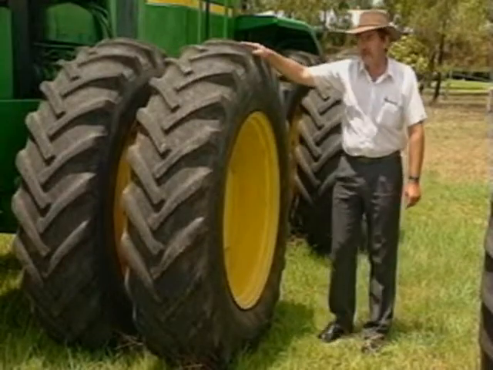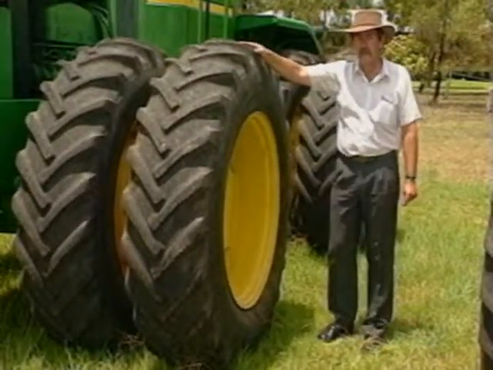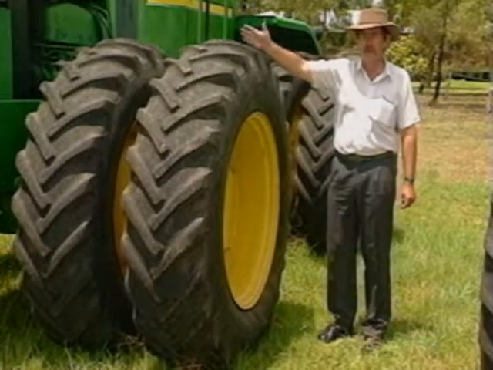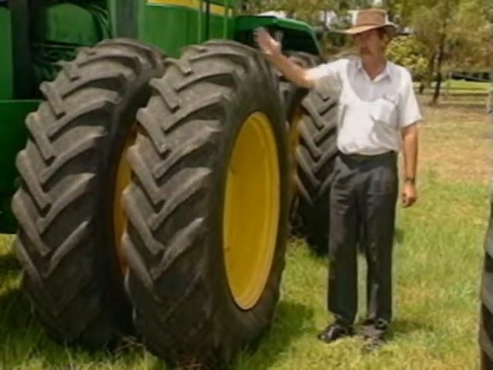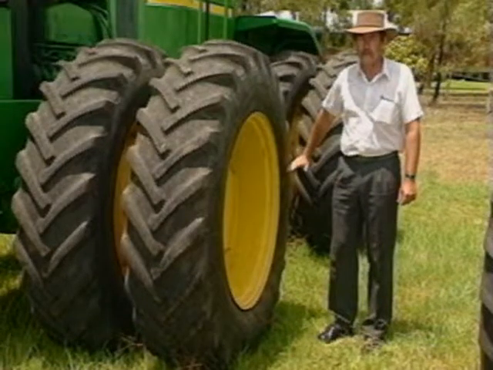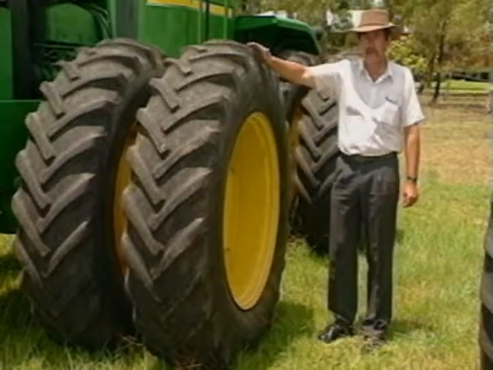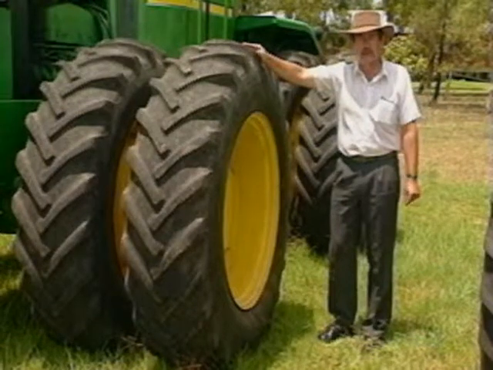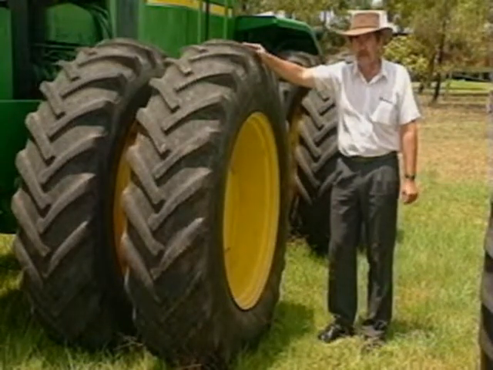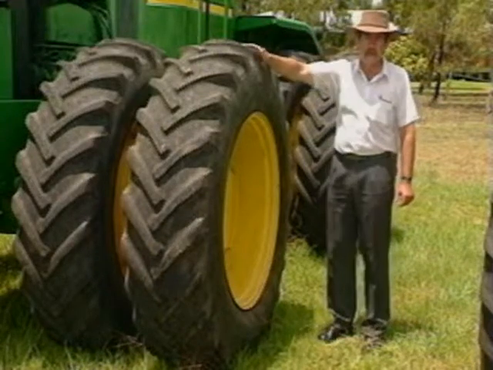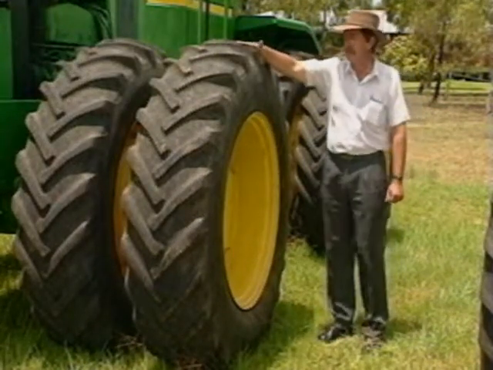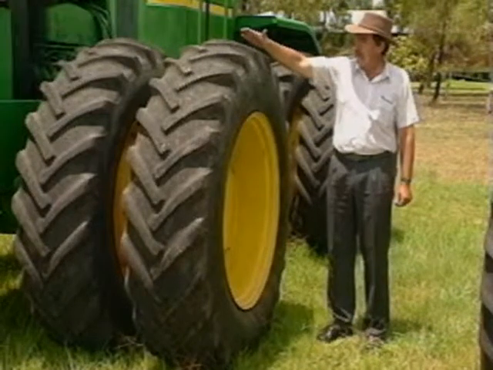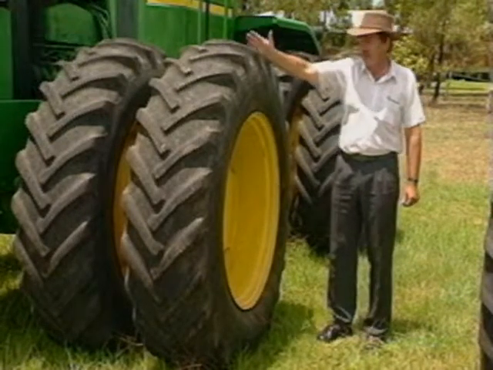Tyre selection. When we look at tractor tyre selection, there's a number of criteria we have to take into consideration. Firstly, the vertical load on the tyre and the tangential pull, which we'll discuss later on, whether we're going to use duals or singles, whether we're going to use radials or bias ply tyres, or the size of the tyre, the diameter of the tyre.